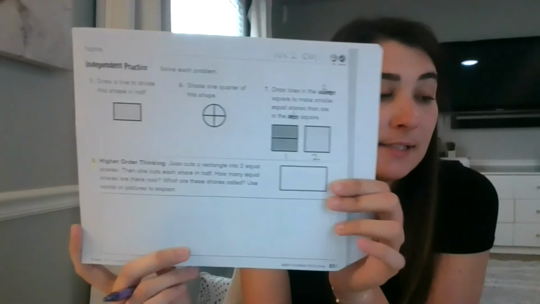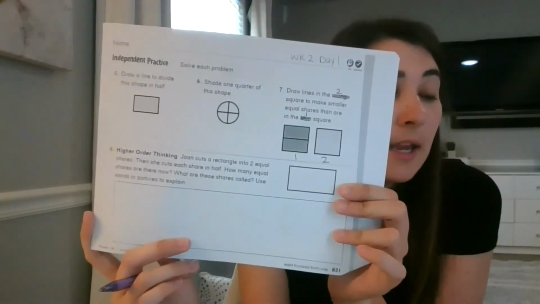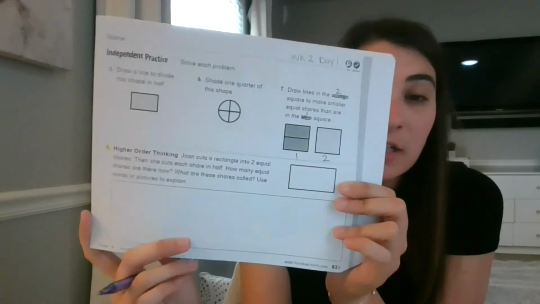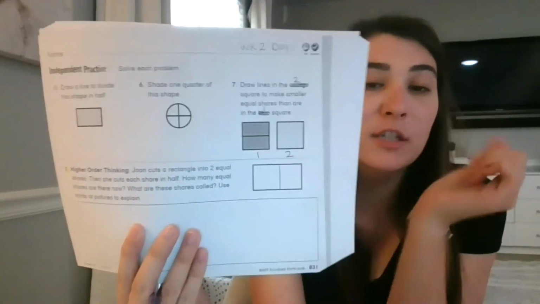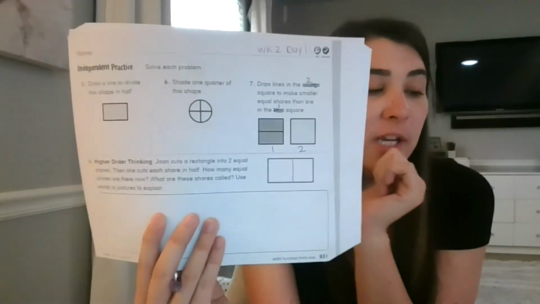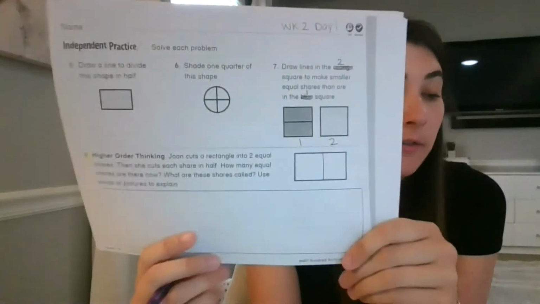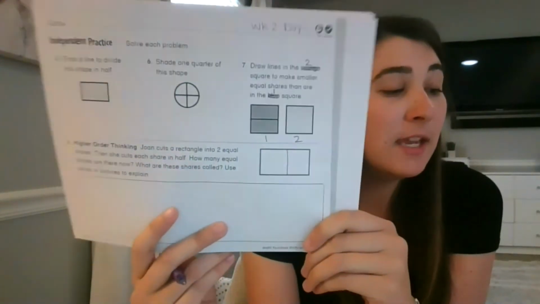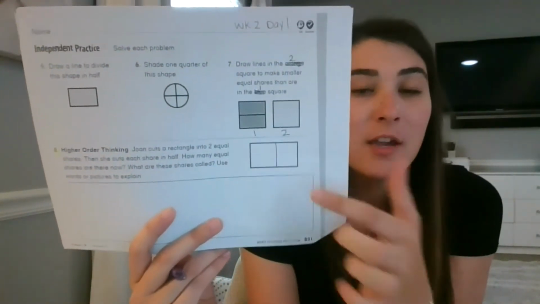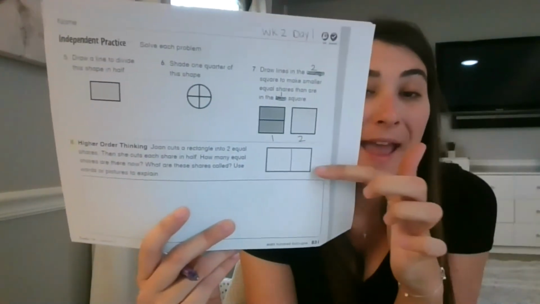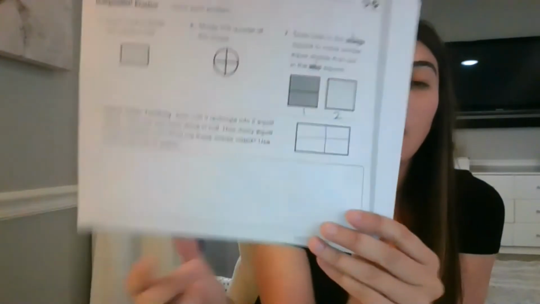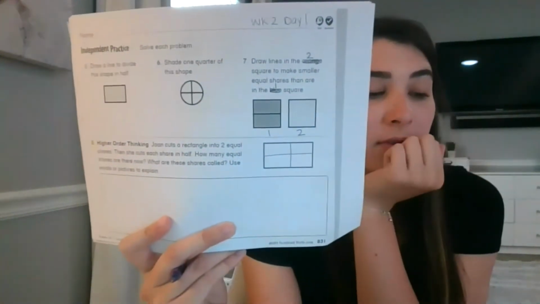In the first part it says, Joanne cuts a rectangle into 2 equal shares. So we're going to cut our rectangle into 2 equal shares. I'm going to do that by cutting it right down the middle. So now I have 1, 2. I have 2 equal shares. Okay, the next part of our problem says, then she cuts each share in half. So I already have 2 equal shares. Now I'm going to cut them in half again. So now I'm going to draw a line through those ones. Now I have this box.